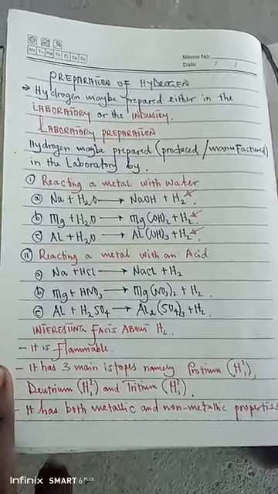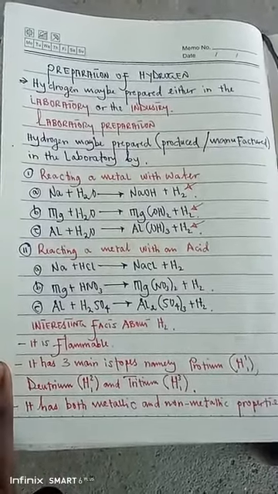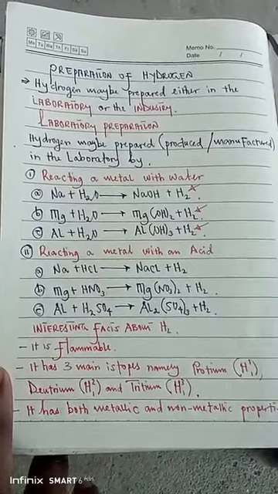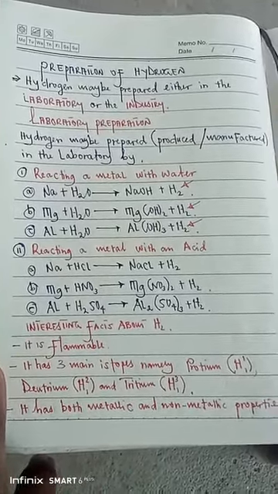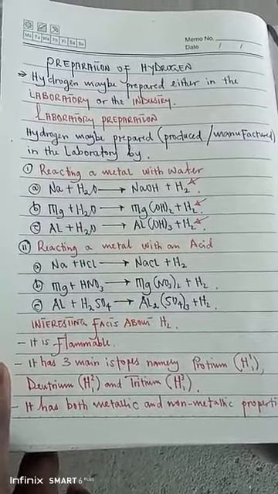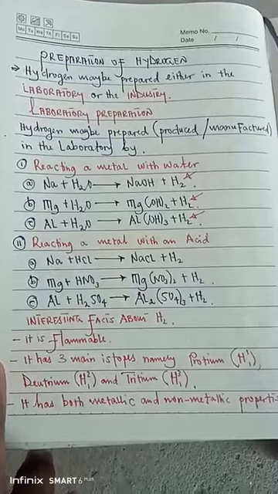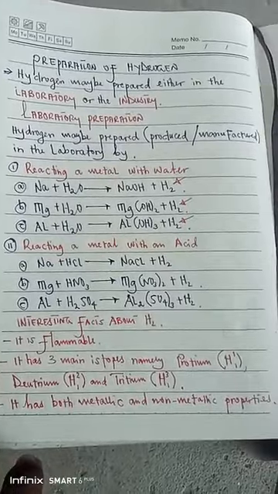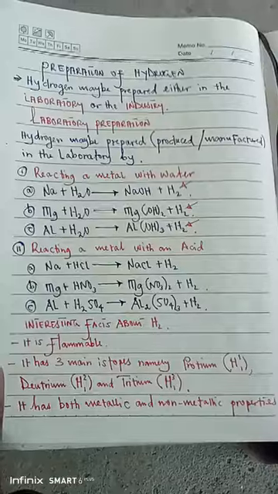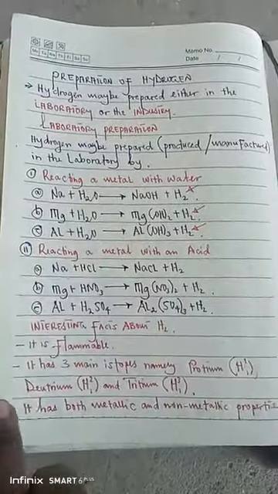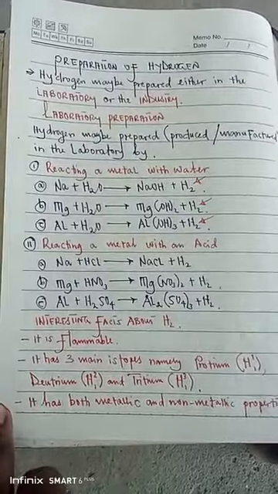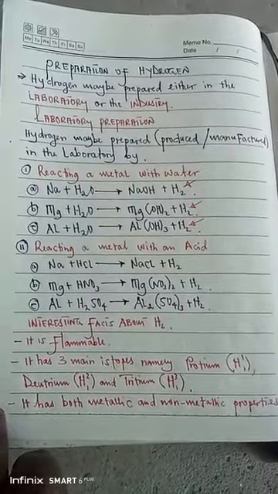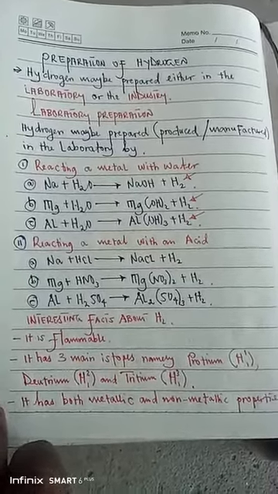Okay, so in this video we are going to be looking at the preparation of hydrogen. Okay, the preparation of hydrogen, and this is just part one of the preparations of hydrogen. So feel free to pause this video and copy if you want the things that are outlined for you here, and then I will be running you through these same things and perhaps even explaining something much more in detail and much more in depth.